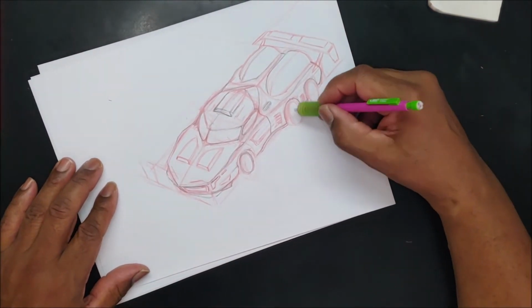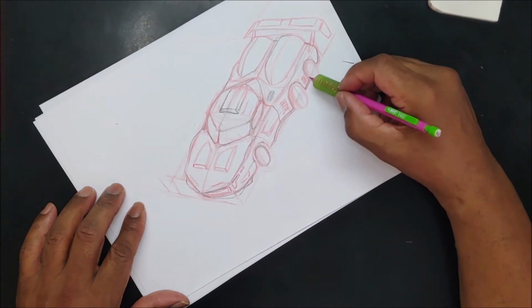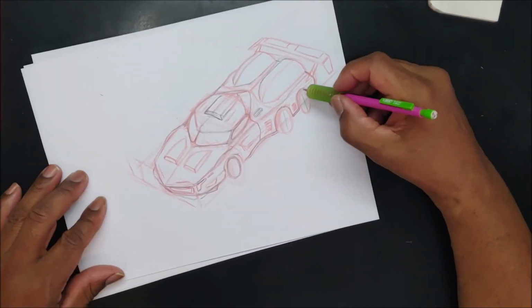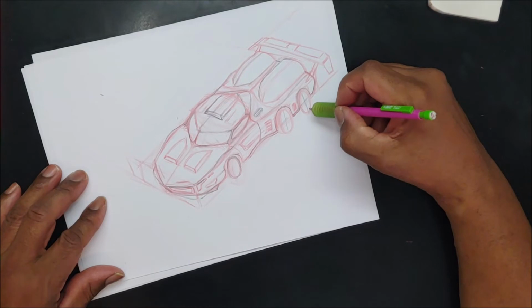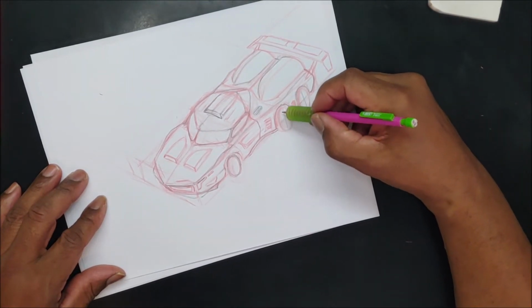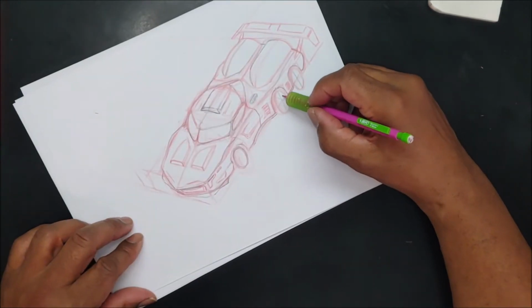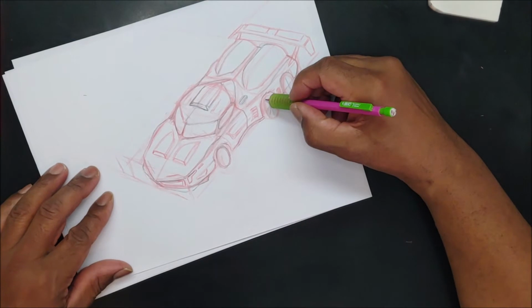And now there's another way you can do the X. I'm forgetting. That's not an X, that's a plus symbol. And that will help you. And then you can do the X, and that will help you even more.